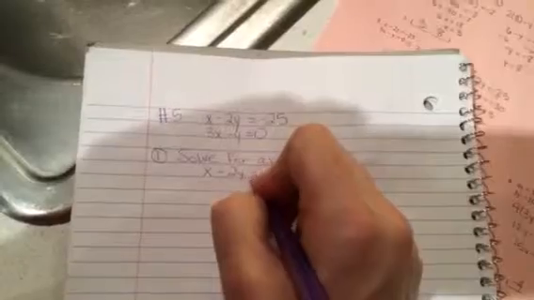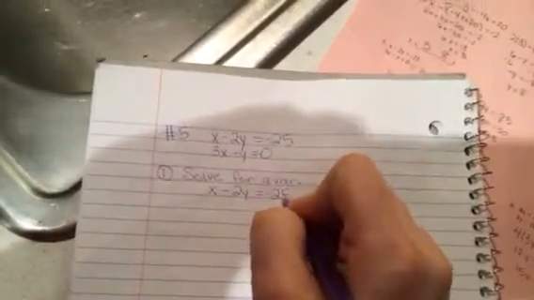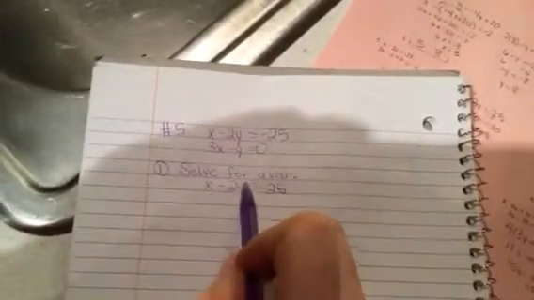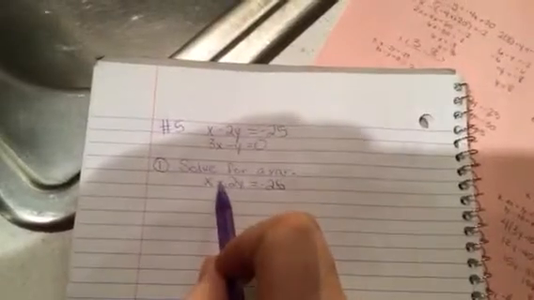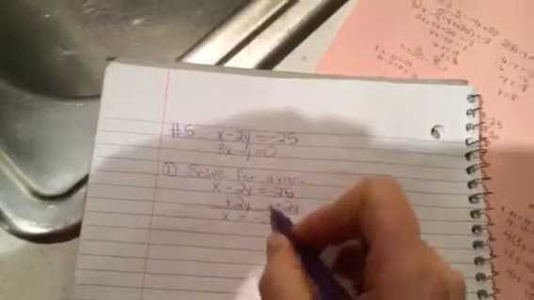So this equation is x minus 2y equals negative 25. To get this x by itself, I need to get this guy right here to the other side. The opposite of a negative 2y is plus 2y. So my final equation is x equals positive 2y minus 25. Okay, so now I have one of the variables solved for.